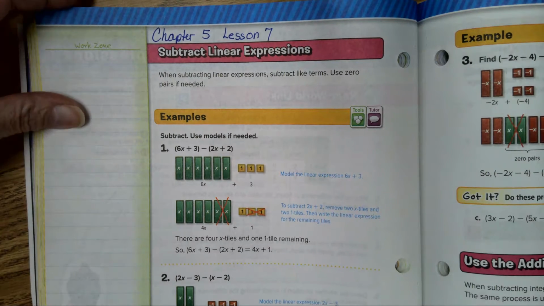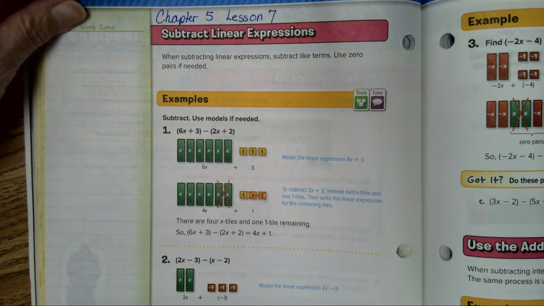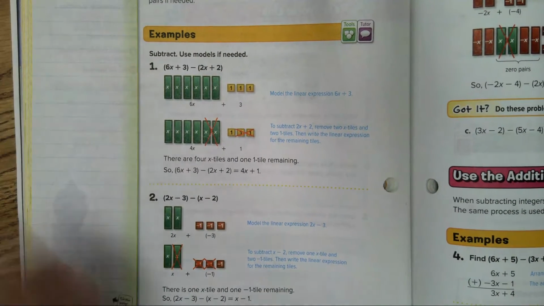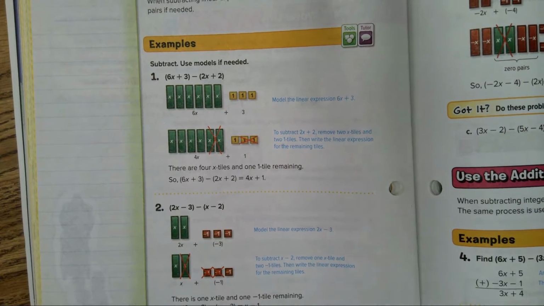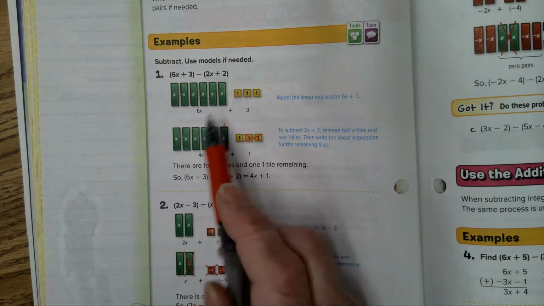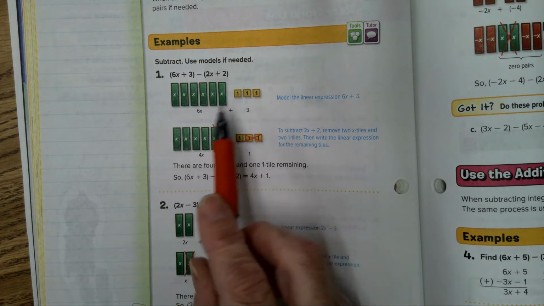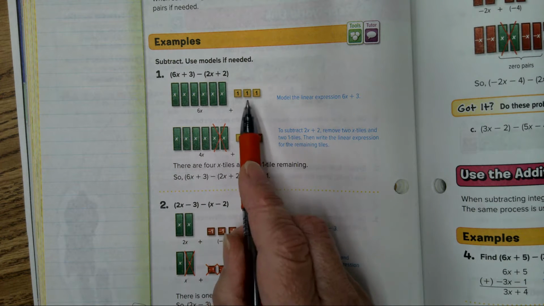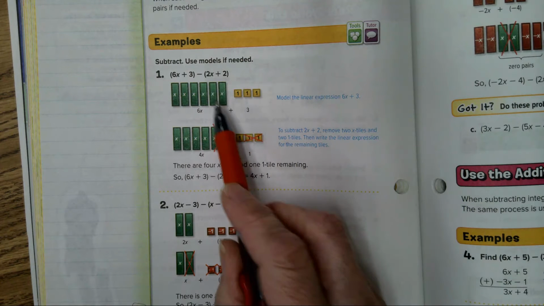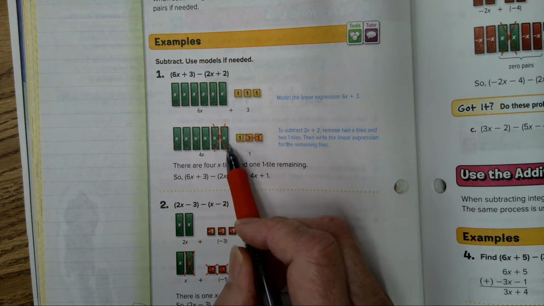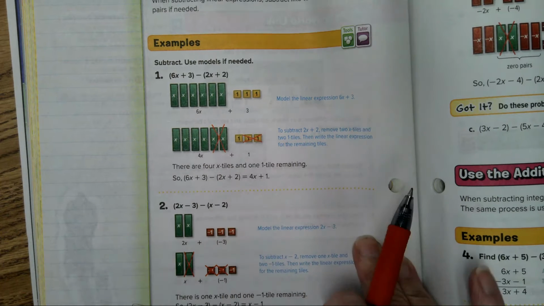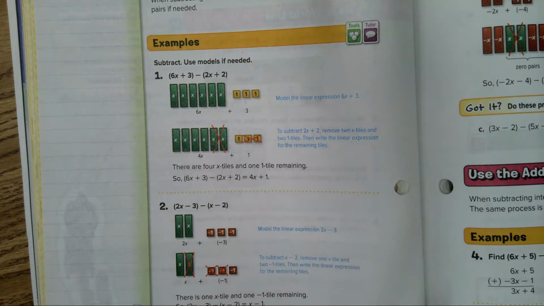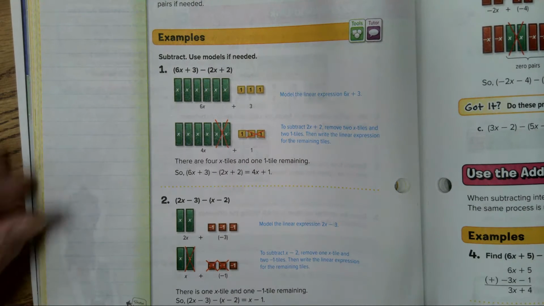All right, I'm sure that's a little confusing to some of you. We're going to look at the examples here, and they have the tiles here to help you understand what we are doing. So here we start off with 6x plus 3. You have 6 of the x, long green rectangular tiles, and 3 of the squares. Now you need to take away 2 of the x's and 2 of the tiles. What do you end up with? 4x plus 1. All right, it's pretty easy when you look at the tiles here to figure this one out.